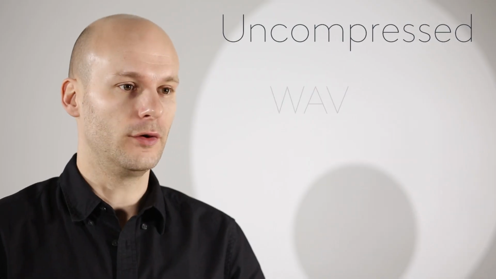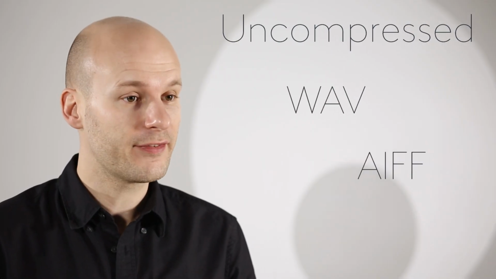With uncompressed formats such as WAV and AIFF, no compression takes place at all when the original recording is converted. These also sound just as good as the original, but they are even larger still than losslessly compressed formats, so even fewer songs can be stored on the same sized hard drive.